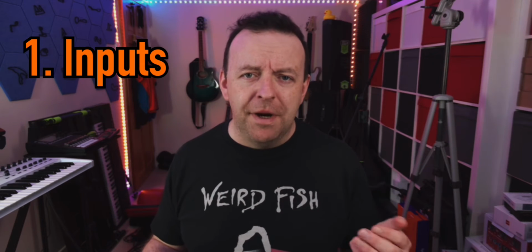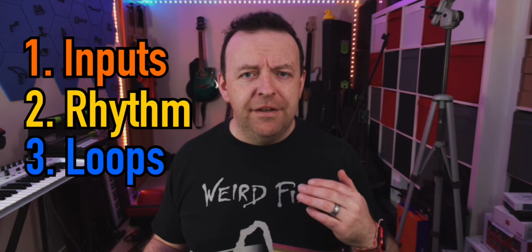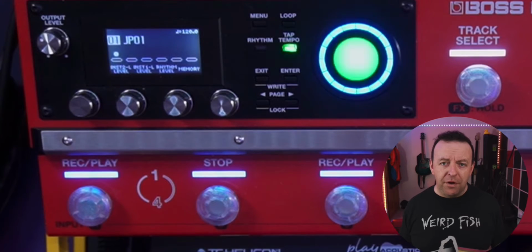Now, when talking about outputs, we need to think about three separate things: the actual inputs, like your instruments and your microphones, the rhythm section, and then the loops. Now, if you're not recording the rhythm section to the loops, this is a lot easier. And I've got this track here, which is JP01, and I don't actually use the rhythm section. So I'm gonna set it up.